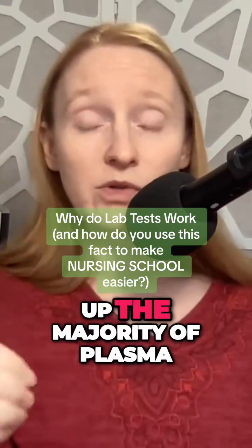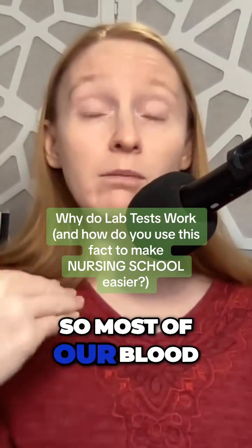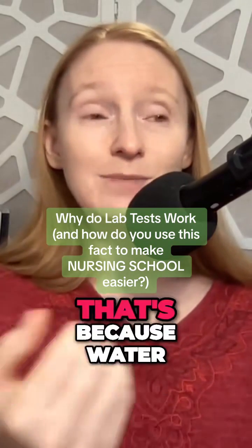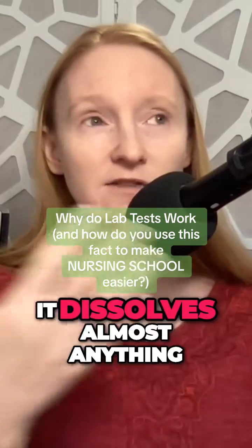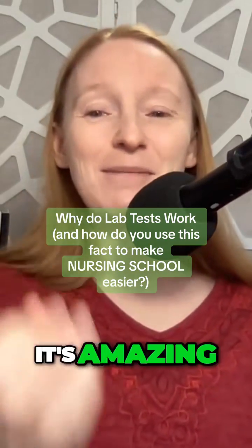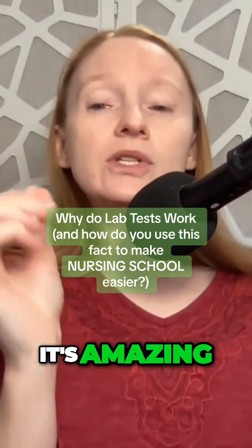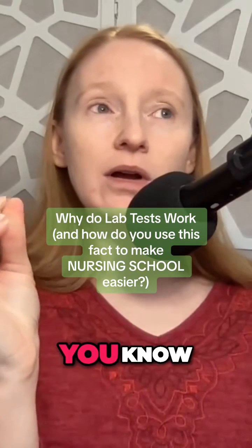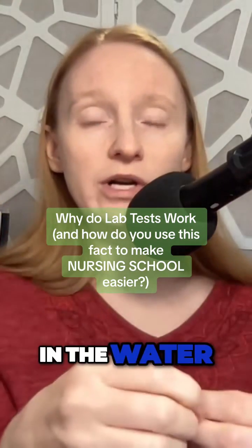So water makes up the majority of plasma. So most of our blood, what we think of as blood, is actually water. And that's because water is the universal solvent. It dissolves almost anything. Life on this planet could not exist without water. It's amazing. So we have the things that are dissolved in the water.